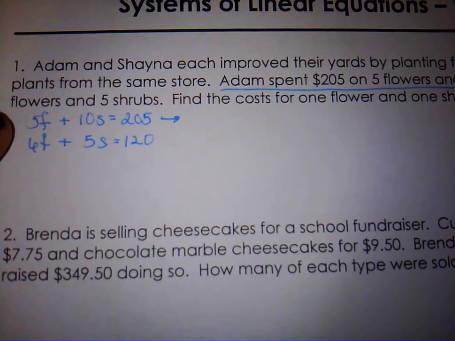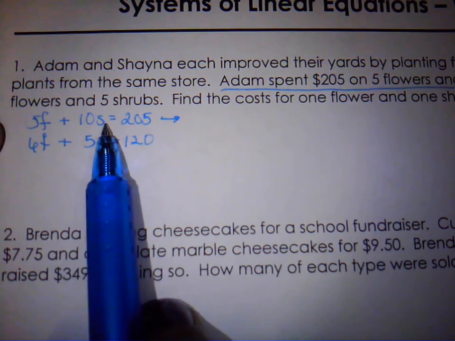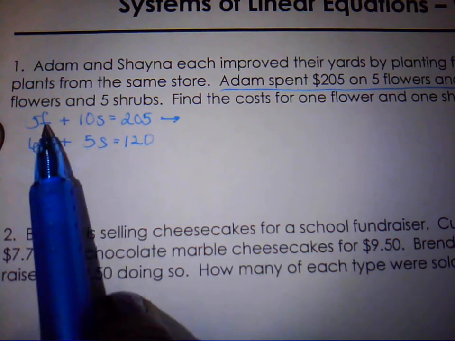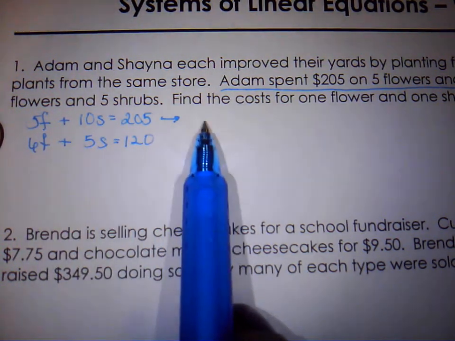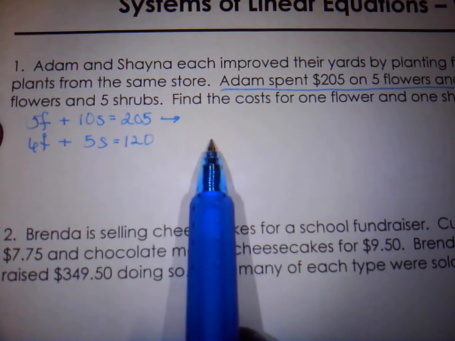Let me tell you why I chose this one. If I had chosen to solve for S, I would have to subtract 5F from both sides, right? And eventually I would have to divide by 10 on both sides, wouldn't I?